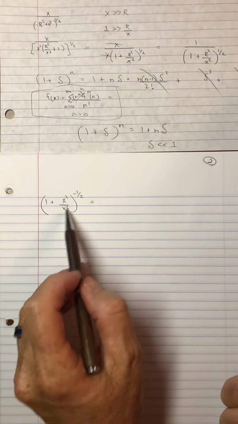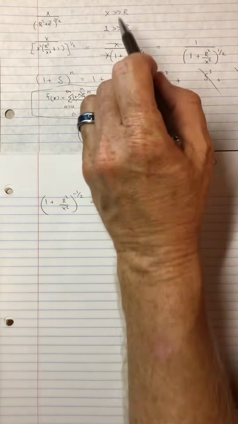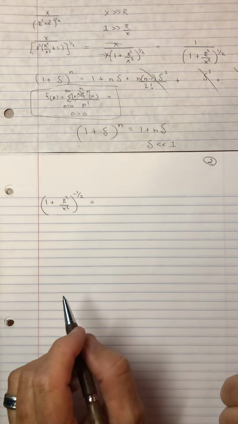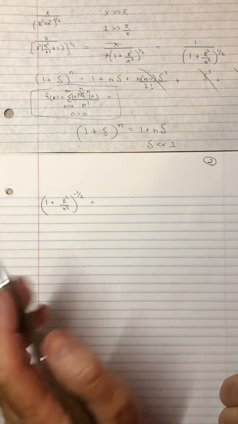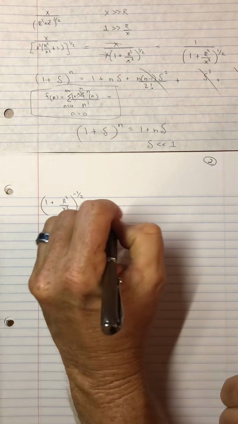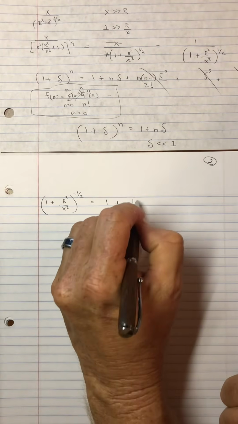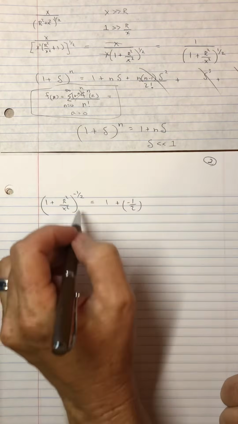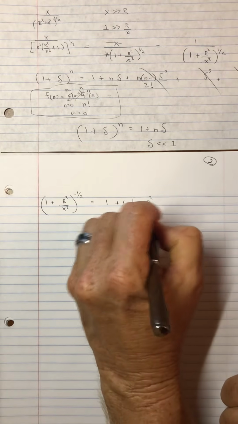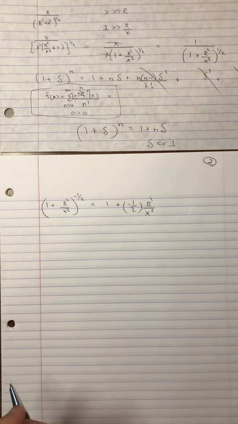Again, this is a binomial expansion with the condition that this number is small, so I can write this as 1 plus, and then the power it's raised to, which is negative 1/2, and then this delta, which is r squared over x squared.